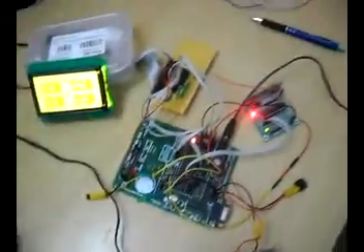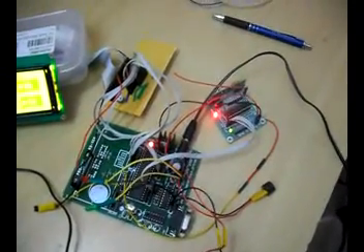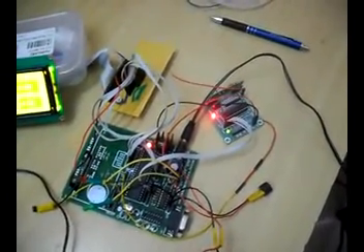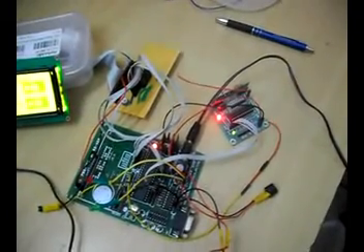We can make TV off, and TV has become off. Now we'll demonstrate the bell. So now the cursor is on bell.